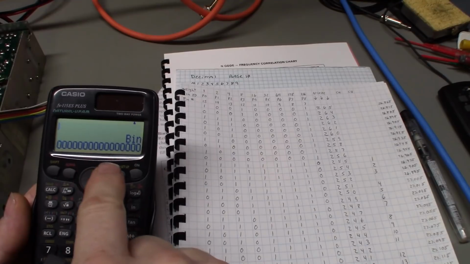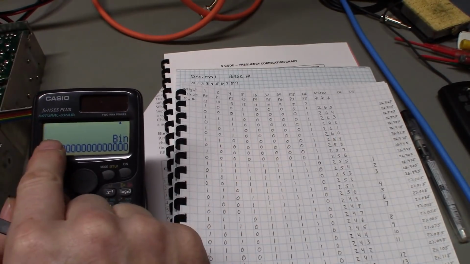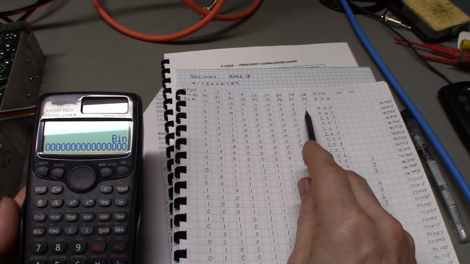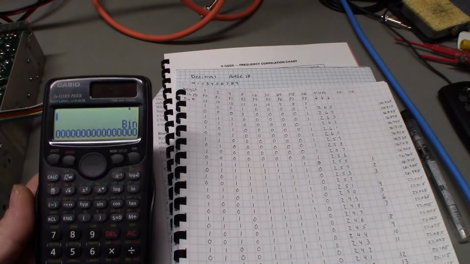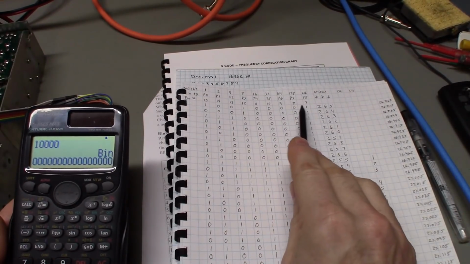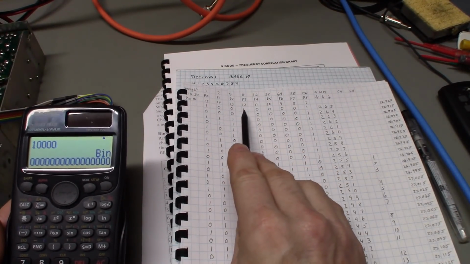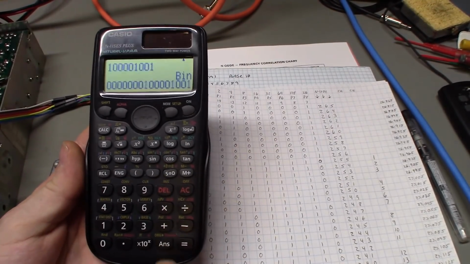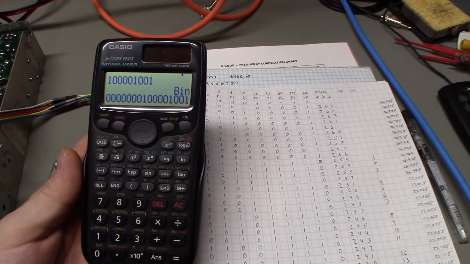Now remember, when you enter it in the calculator, you need to do it from most significant to least significant, so I'm going to be reading from right to left. But 1, 0, 0, 0, 0, 1, 0, 0, 0, 0, and then 1, 0, 0, 1, 1, 0, 0, 1. Enter. Okay, so that's now entered that as the binary.